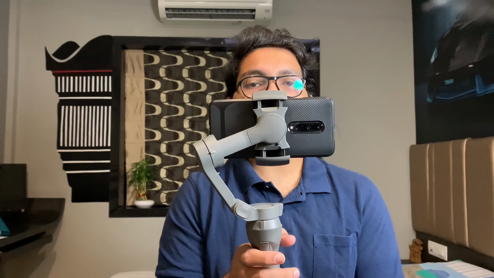I mean, this gimbal and the Mimo app offers a lot of modes, as in 4 modes, and you can create a lot of creative videos using only these 4 modes. Now apart from these 4 modes, there are 2 more modes in the gimbal which are not mentioned in the app. The first one is all axis lock mode.